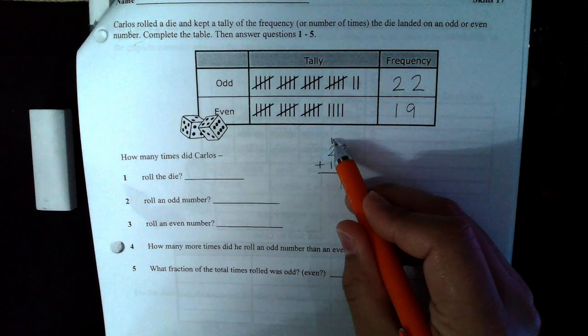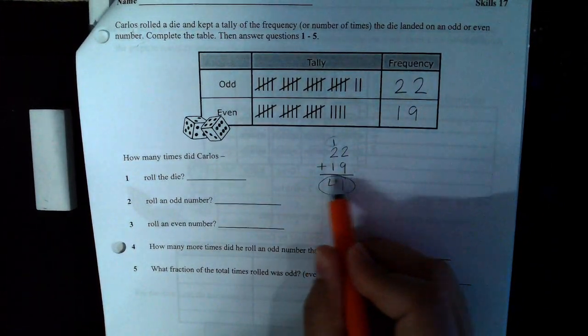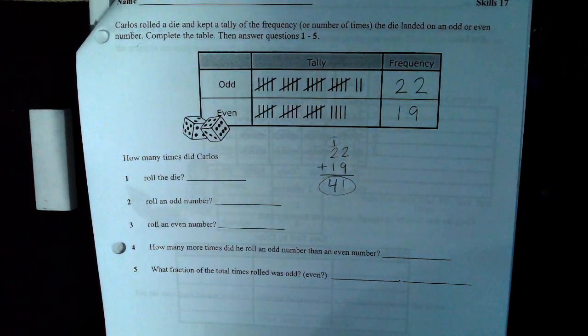What's 2 plus 1? Violet? Three. And then we can't forget, we also carried over a 1. So Violet, what's 3 plus that extra 1 we carried over? 4. So how many times did he roll the die? He rolled it 41 times.